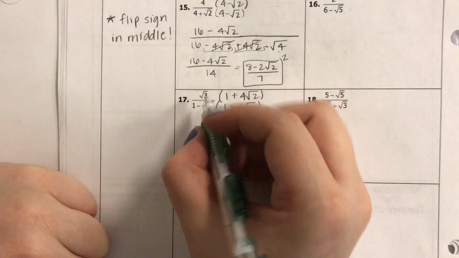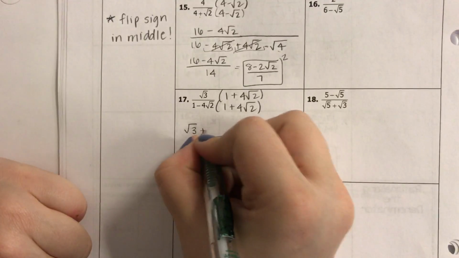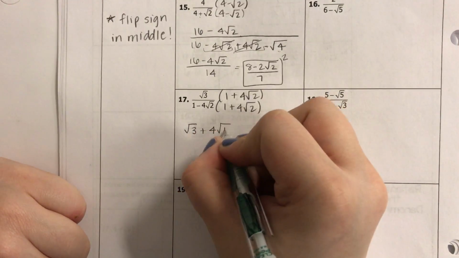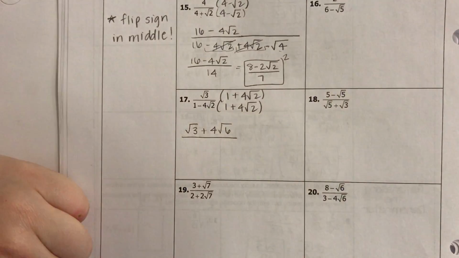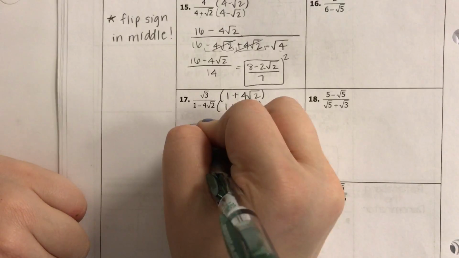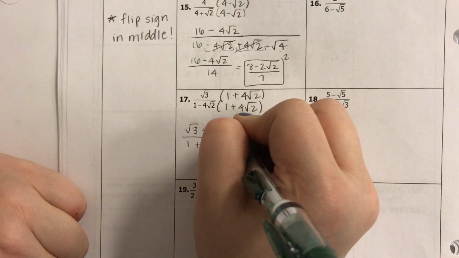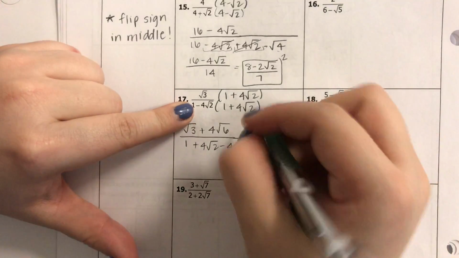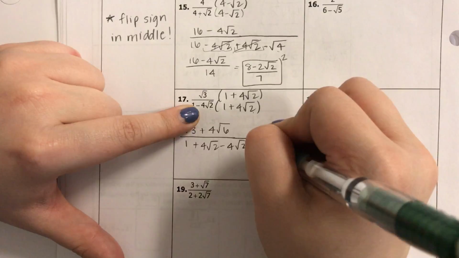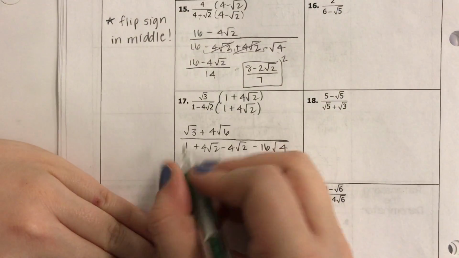And we're going to multiply the top first. Radical 3 times 1 is radical 3, plus 4 radical 3 times radical 2 is radical 6. 1 times 1 is 1, plus 4 radical 2, minus 4 radical 2. Man, they like these 4 radical 2's for some reason. Minus 4 times 4 is 16. Radical 2 times radical 2 is radical 4. Can't do anything to the top, so that's going to stay the same.